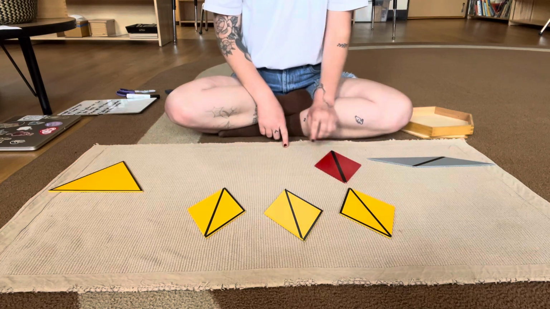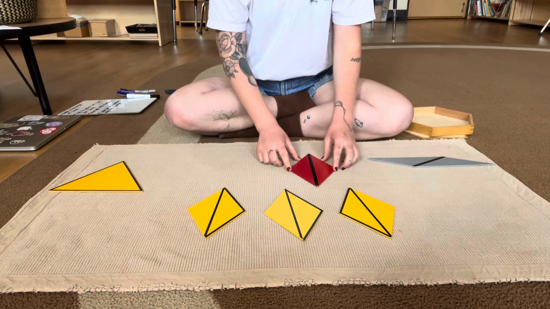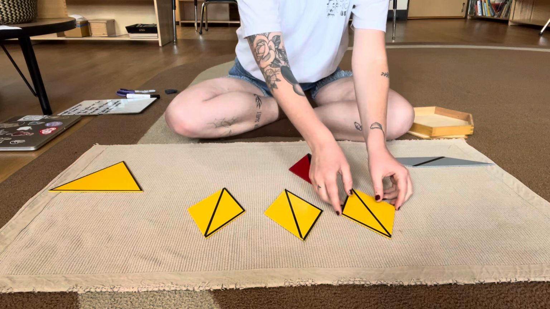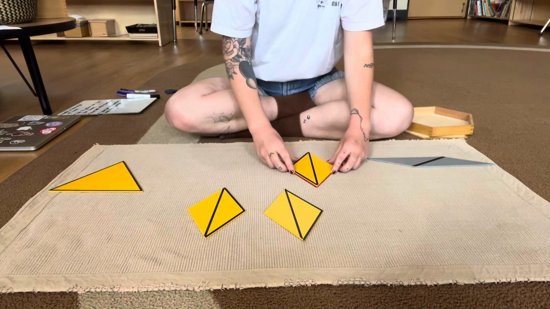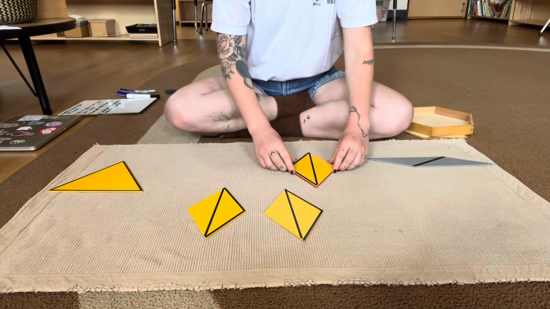I wonder, is this red rhombus equal to the yellow rhombus? Let's see. Yes, they are equal.